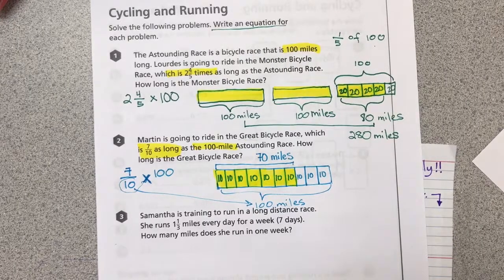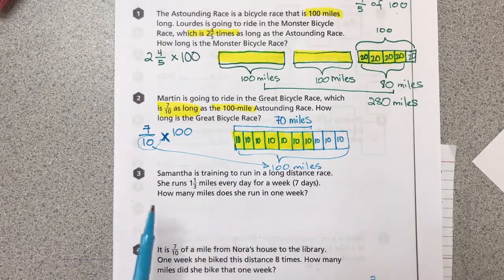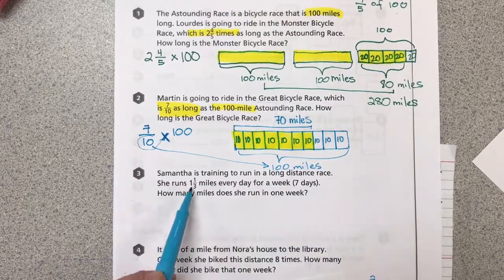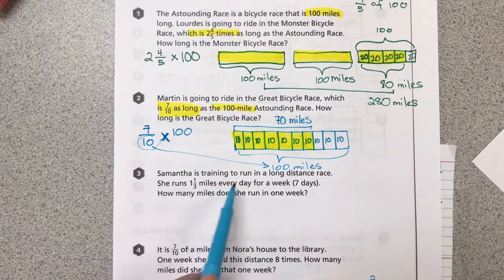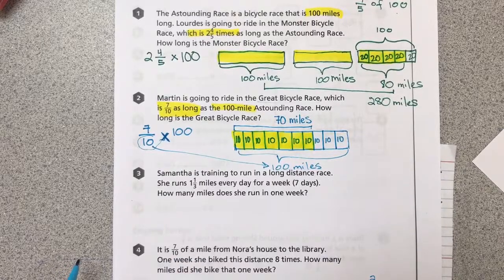Welcome back for number 3. Number 3 is a little bit different because we're not just dealing with 100 miles. This question says, Samantha is training to run in a long distance race. She runs 1 1/3 miles every day for a week, and a week being 7 days. So how many total miles is she running during that 1 week?